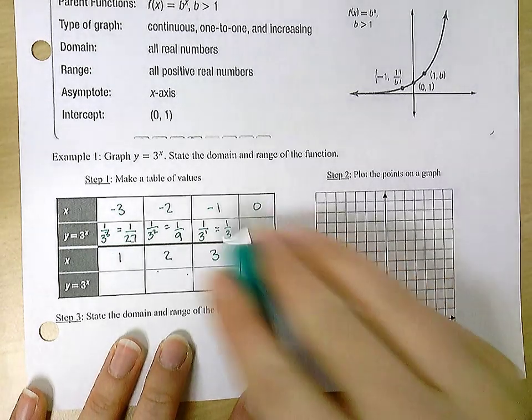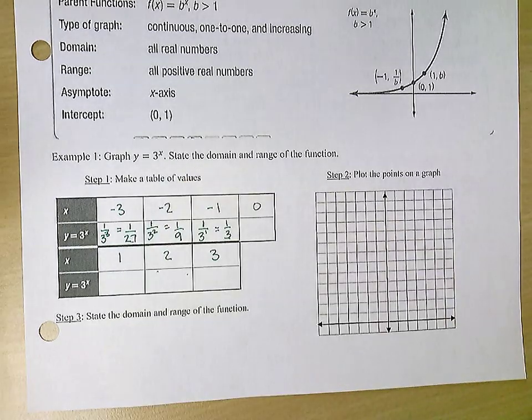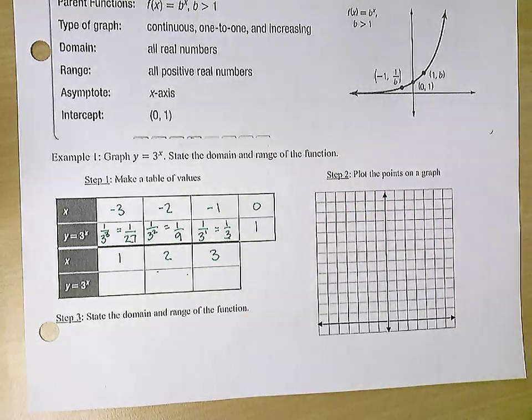Now if I plug in 0 for x, what should I get? I said it earlier. Not 3. 1. If you have 0 as an exponent, that value is always going to be 1.